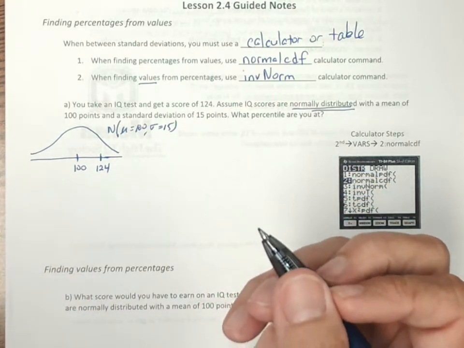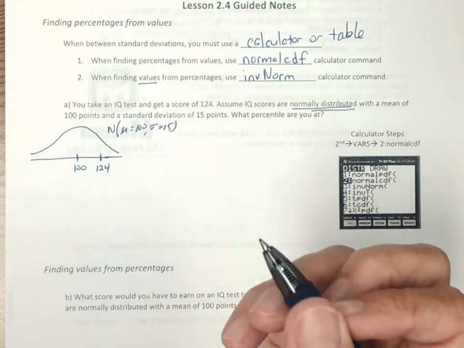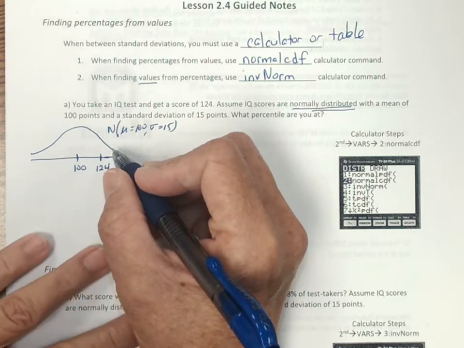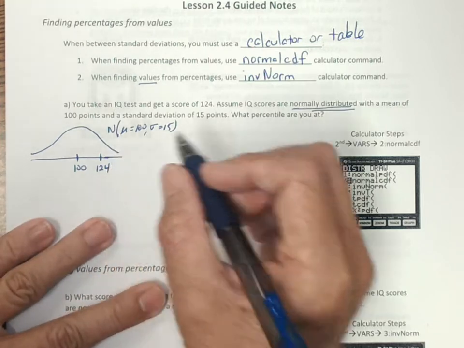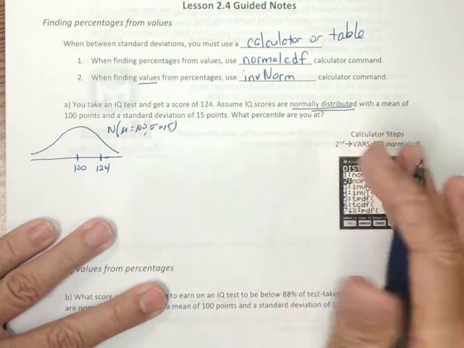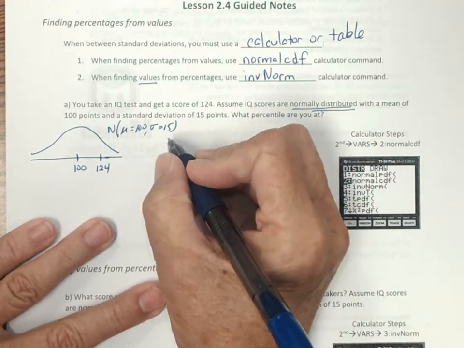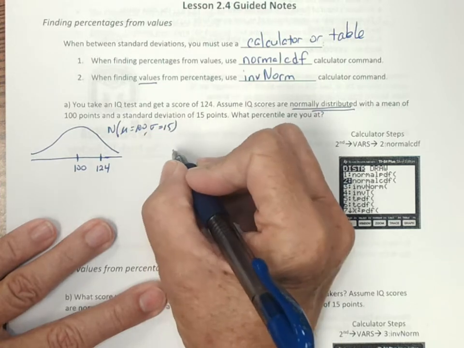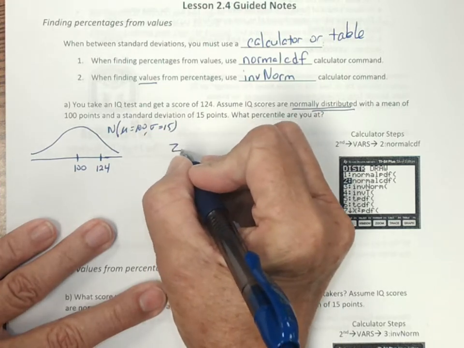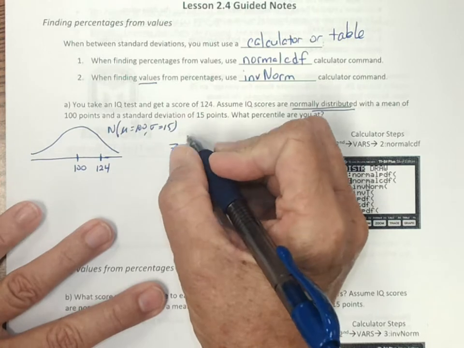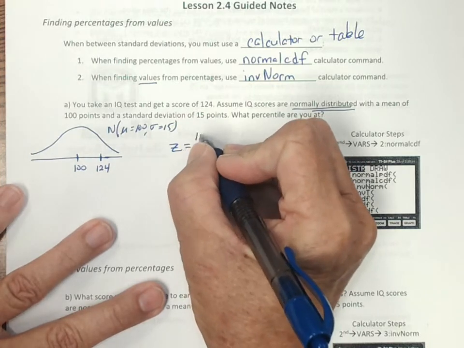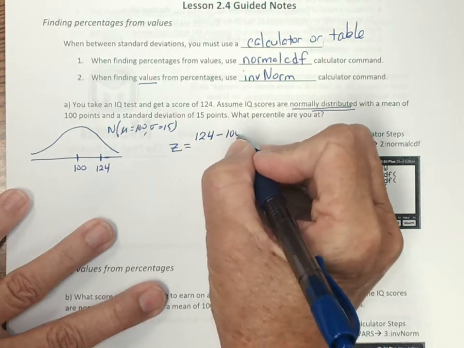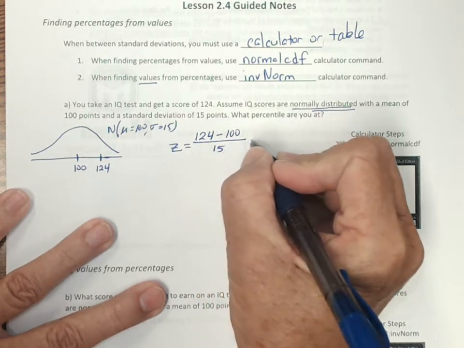Okay, well, how am I going to find this? I'm going to use my z-scores to do this. Okay, so again, this is not using the calculator. So the first step was to draw this and label it. I've done that. I now need to see the percentile. So to do that, I'm going to calculate my z-score. And remember, z-score is your individual data point, which is 124, minus the mean of 100 divided by 15.